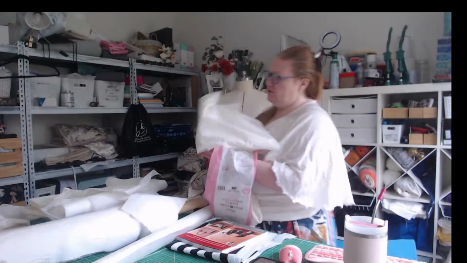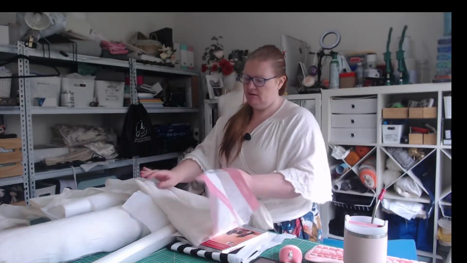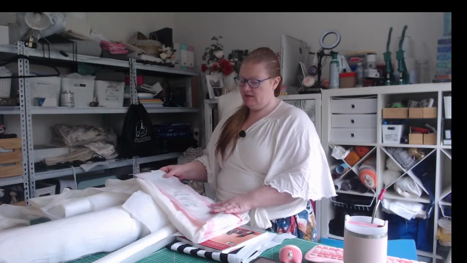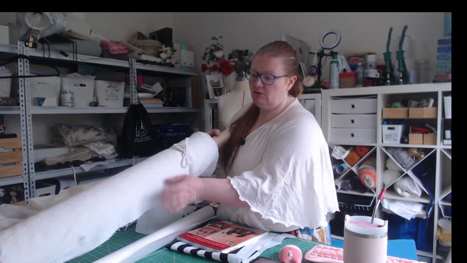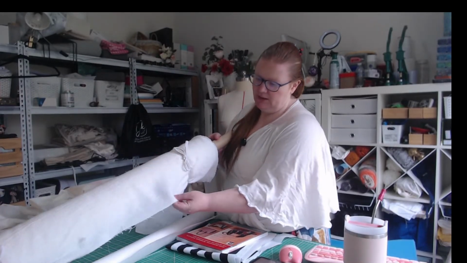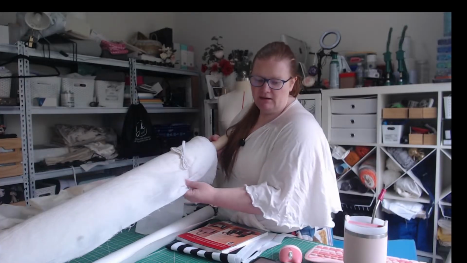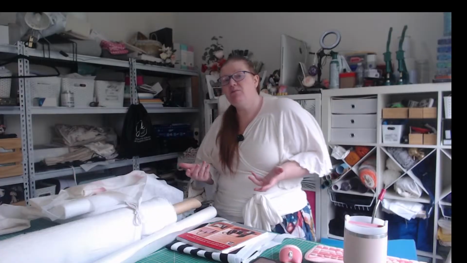So your woven is generally, sometimes they're made from a more natural fiber. I would also call this one a woven interfacing. You can quite heavily see the texture on this one. And then your knit interfacing is kind of like a knit fabric. It's where we've knit the fibers together.